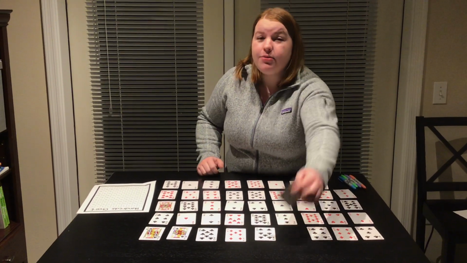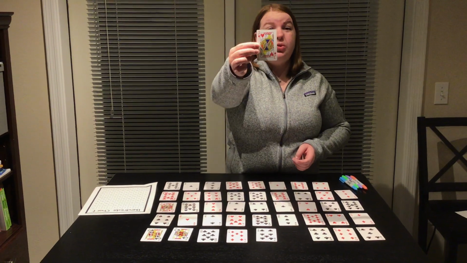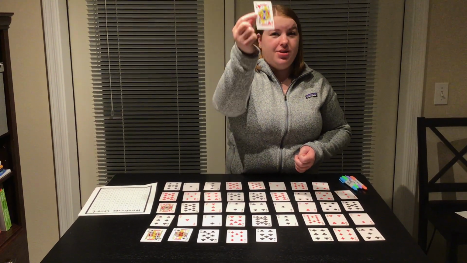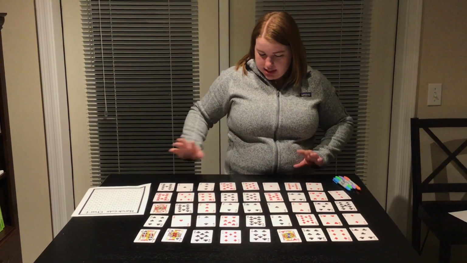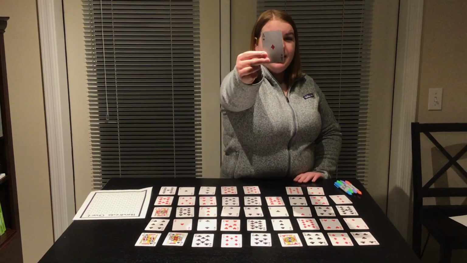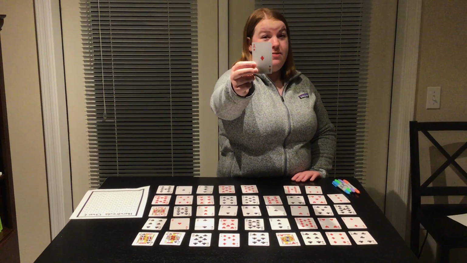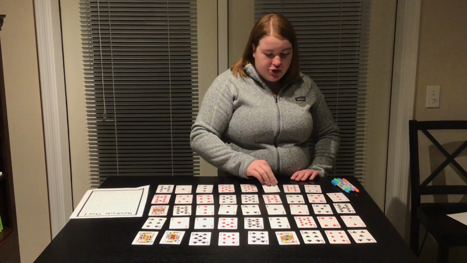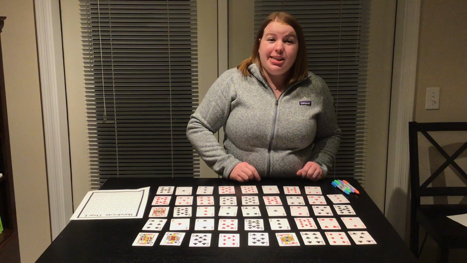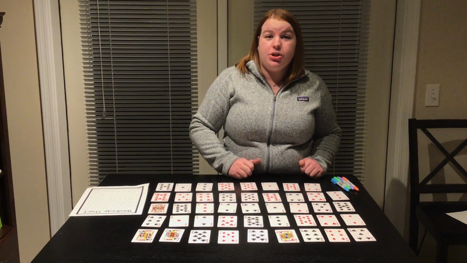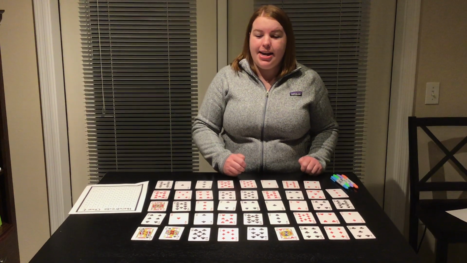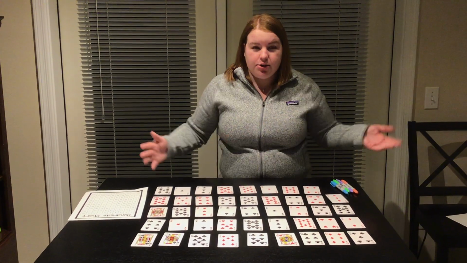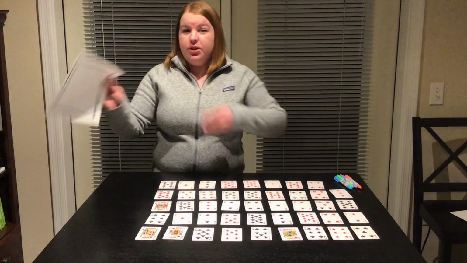So a jack for this game is going to be equal to a 0. So this is a 0. And an ace, like this, is equal to a 1 for this game. So we have the jack for 0, the ace for 1, and then we have the numbers 2, 3, 4, 5, 6, 7, 8, 9, and 10. So we're going to try and use all of those cards to fill up the hundredths chart.